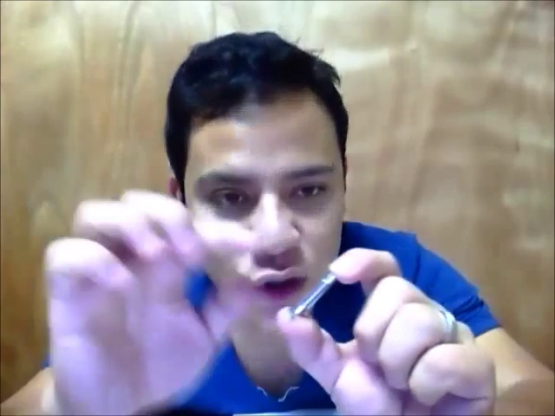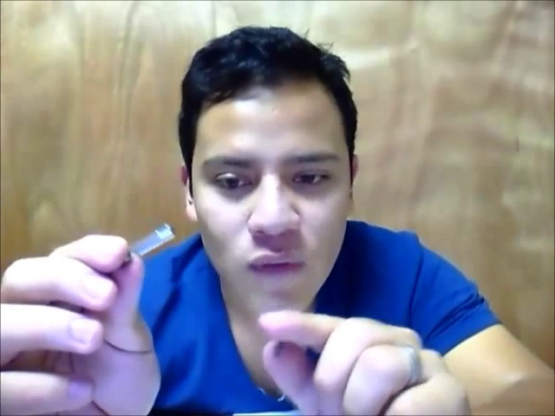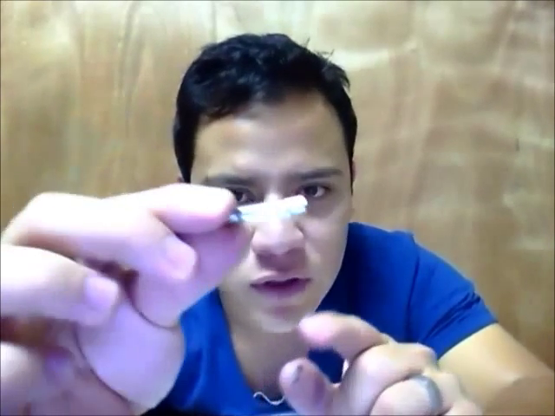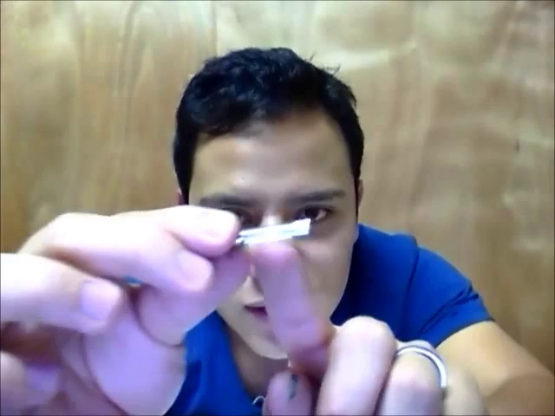A fuse interrupts excessive currents. It means that it blows so that further damage by overheating or fire is prevented. So this is an example of a normal fuse. So we can see here a little line. So it protects our circuit when, for example, we have an excessive current.